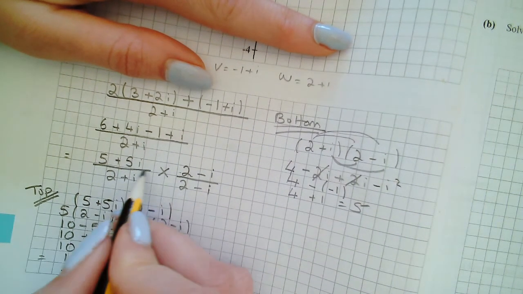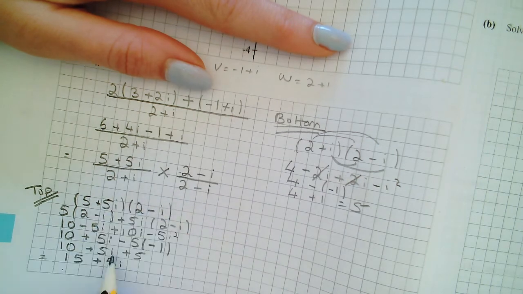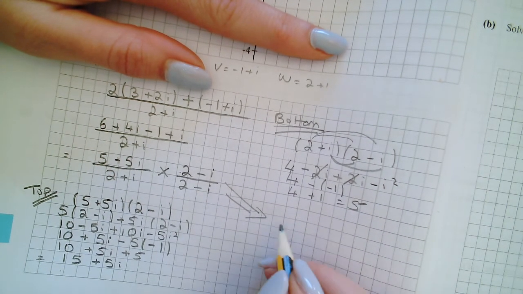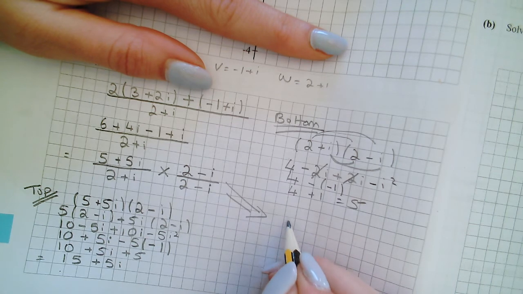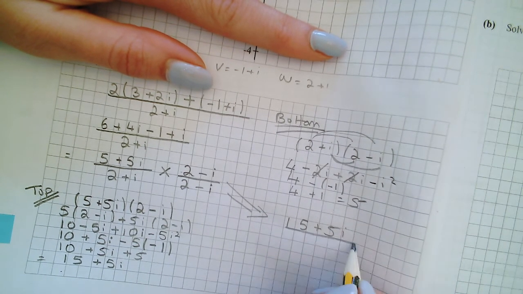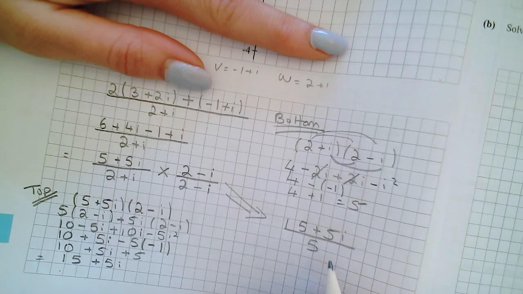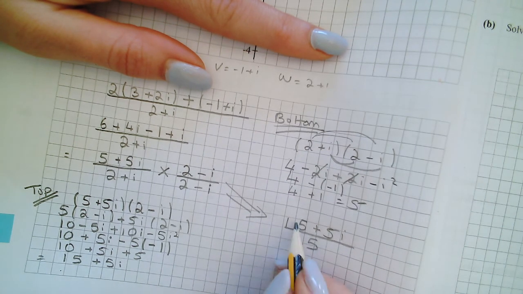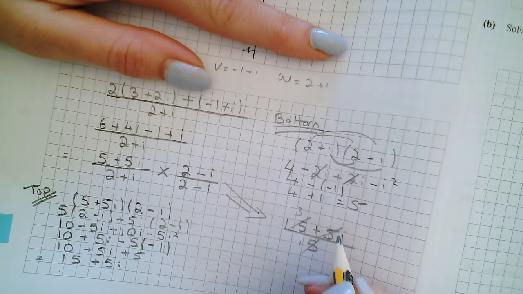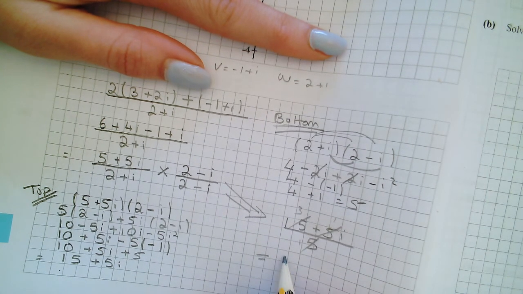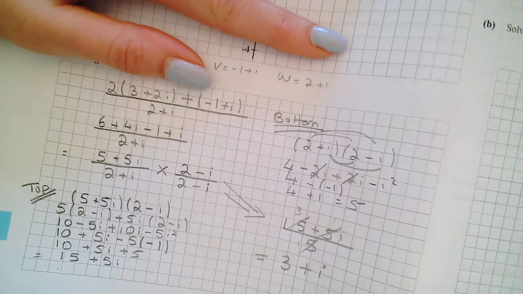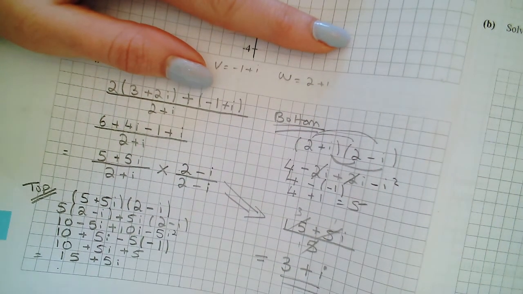So I've done the hard part. I've done this multiplication. So the top of my answer, let's just put this equal sign over here. So I end up getting 15 plus 5i all divided by 5. And that simplifies down. 5 goes into everything. 5 goes into 5 once, 3 times, and once, which means my answer is 3 plus i. And that's the complex number question.